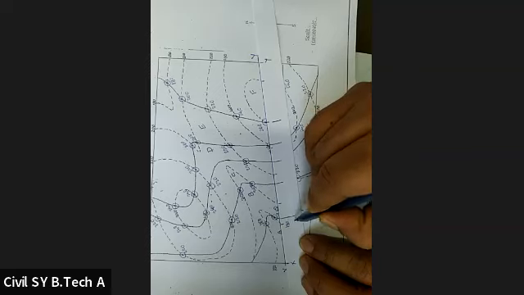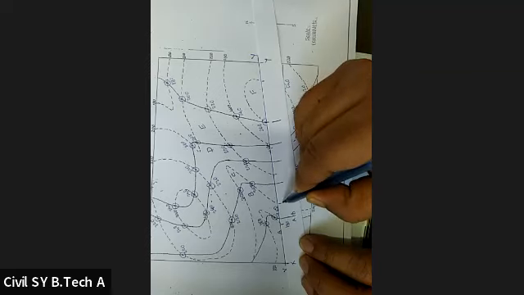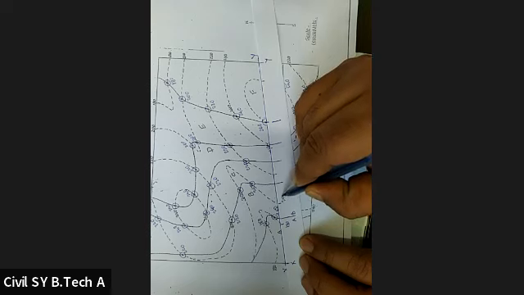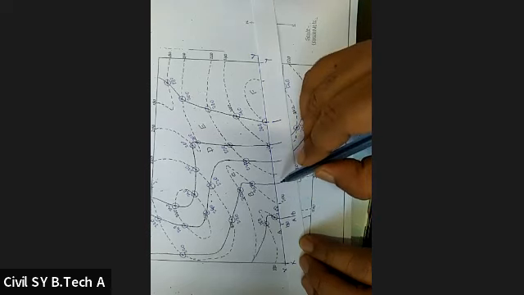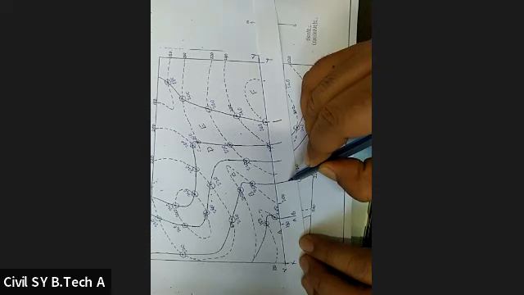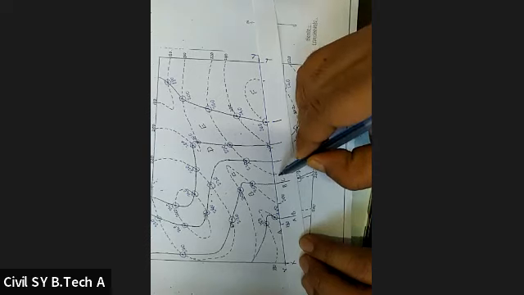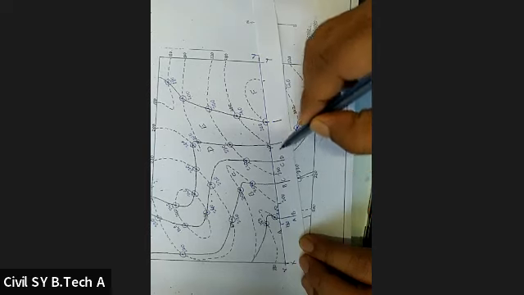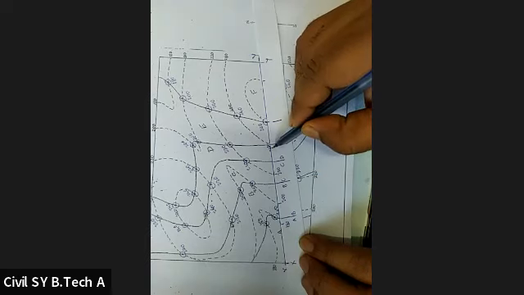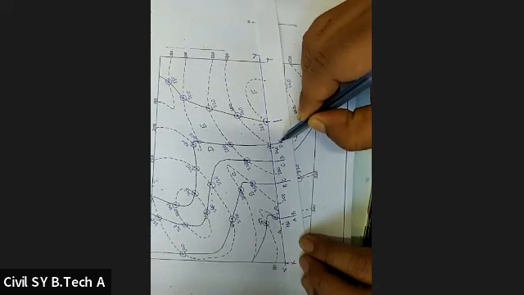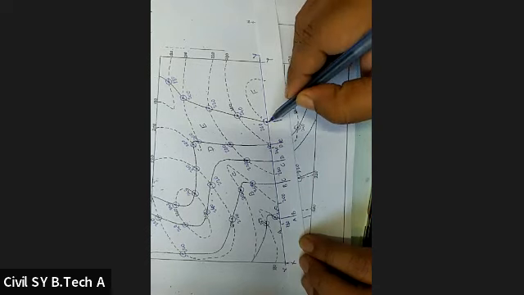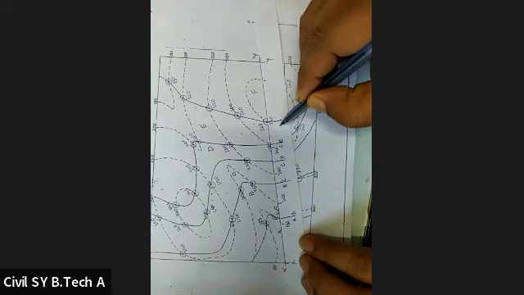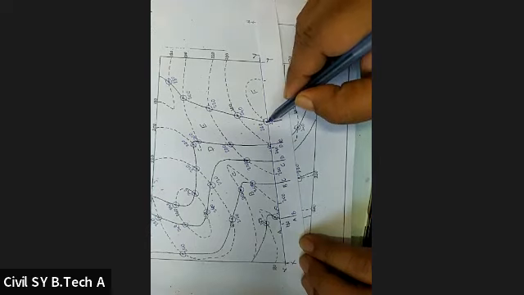Now this is the bedding plane which separates A and B beds. Now this is the contour of 200. Okay, now this is the bedding plane which separates B and C. Now this is the contour of 220. This is the bedding plane which separates C and D. Now this is the contour of 240. This bedding plane separates D and E. Now this is the same point where we get both bedding plane and contour at the same point.